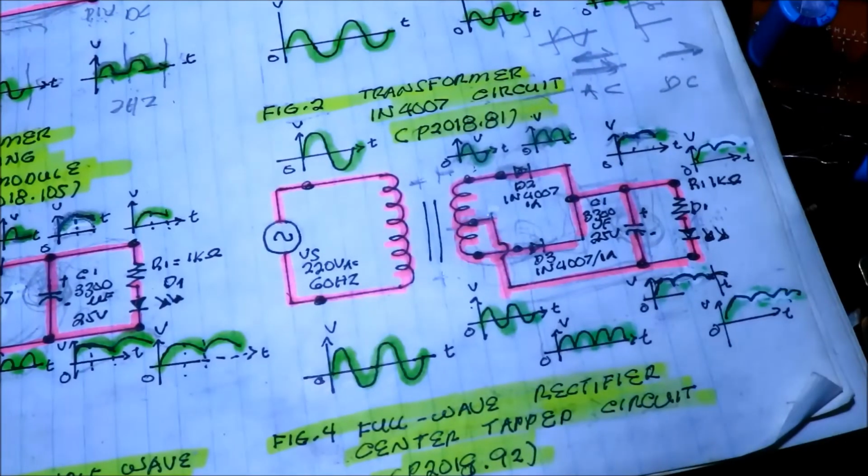So we now come to another type of rectifier, which is the full bridge rectifier. And let us see what the circuit diagram is, and that is now our new project, designing a full wave rectifier.